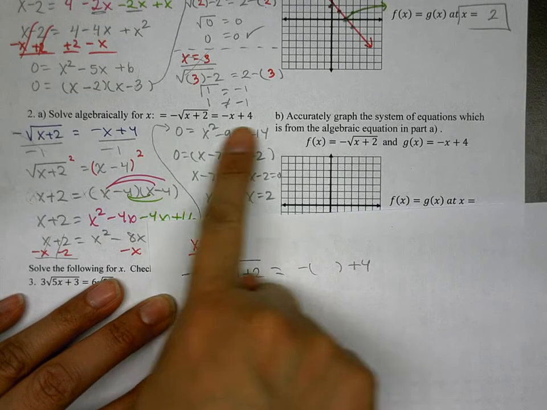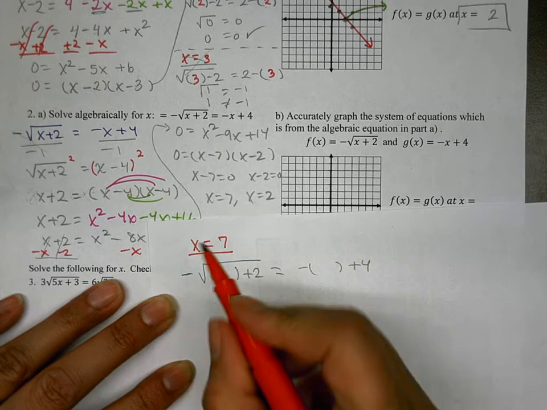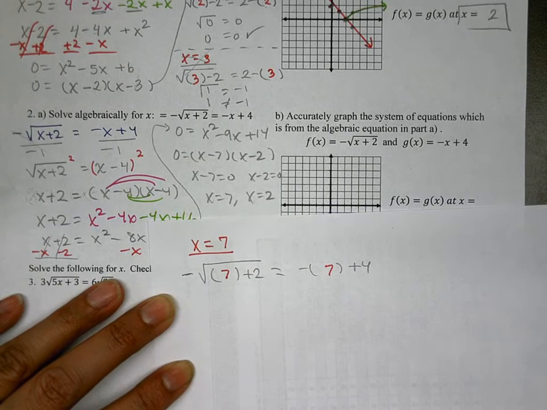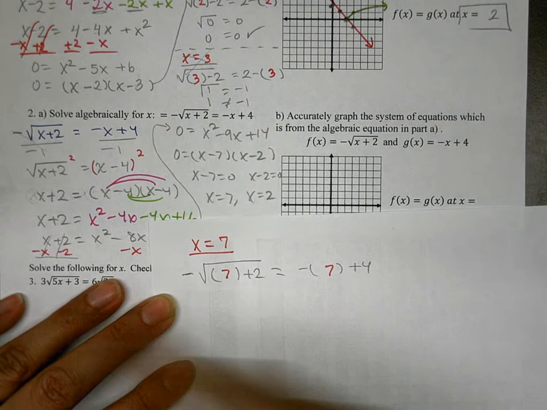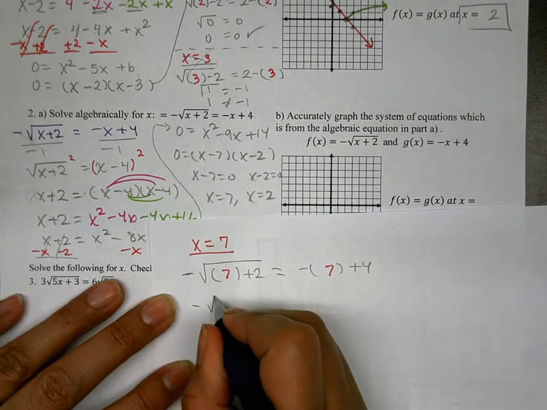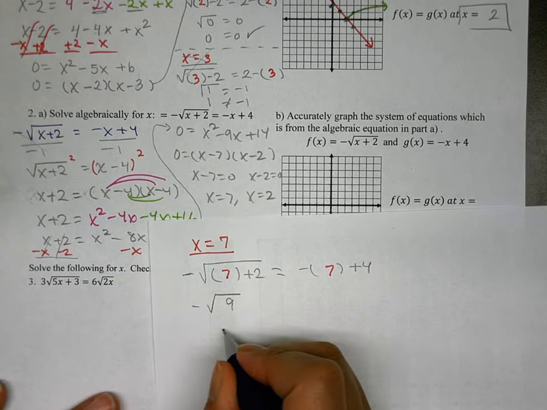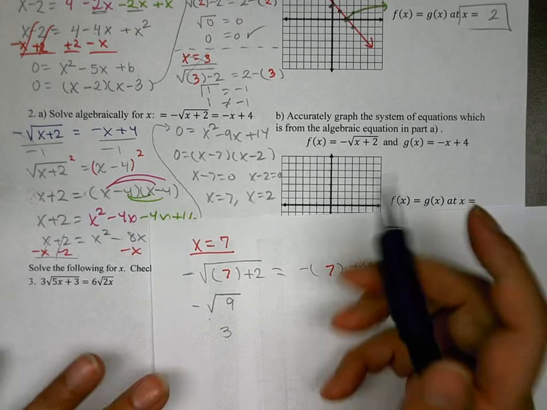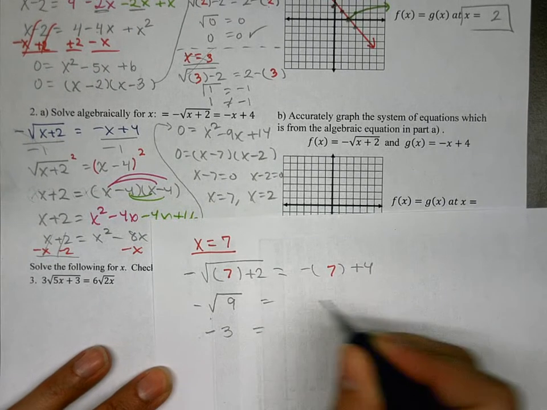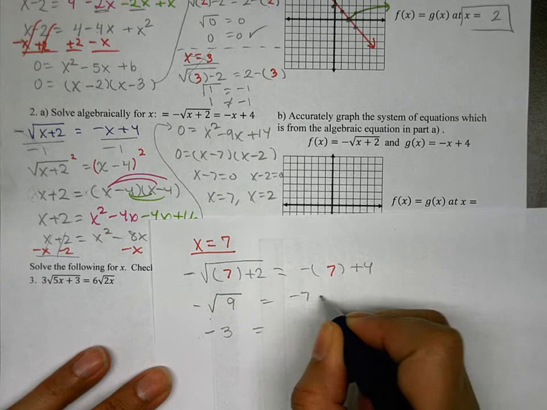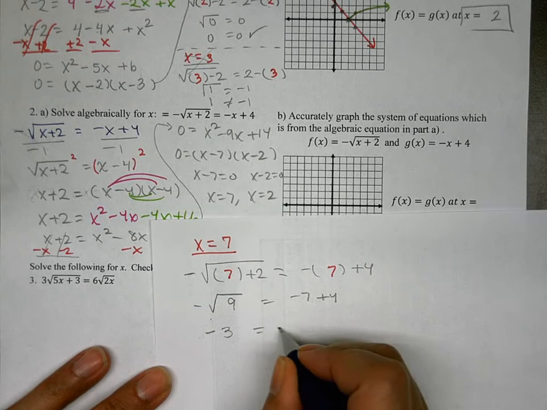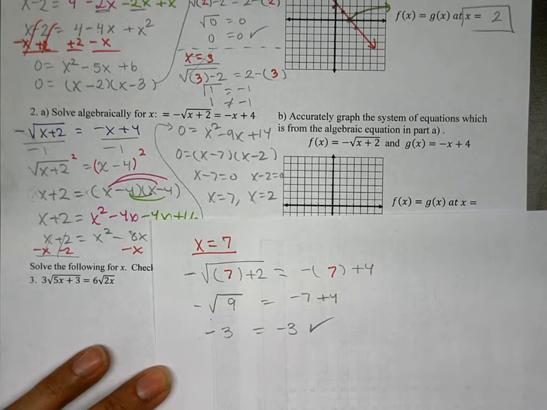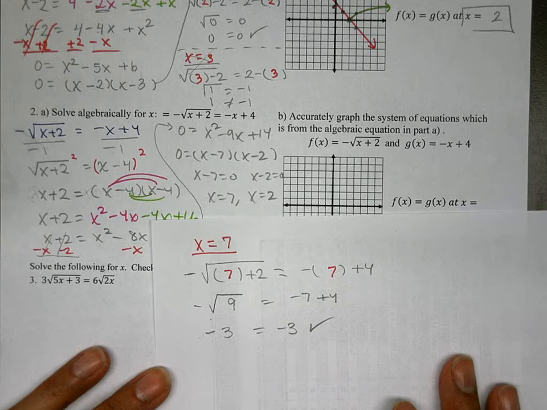Okay, I'm using the original, and the first time I'm going to plug in 7 and see what I get. 7 plus 2 is 9. Square root of 9 is 3, and the opposite of 3 is negative 3. Equals, opposite of 7 is negative 7 plus 4. Negative 7 plus 4 is negative 3. It works. 7 is indeed a solution.